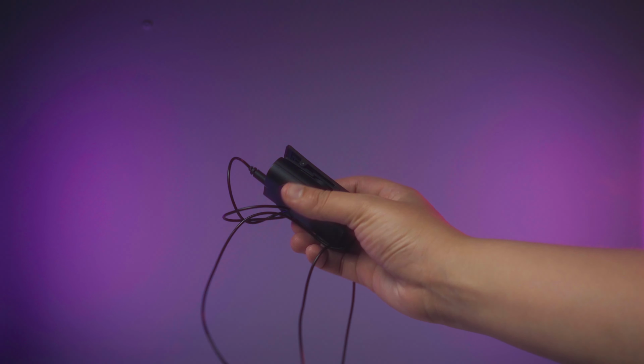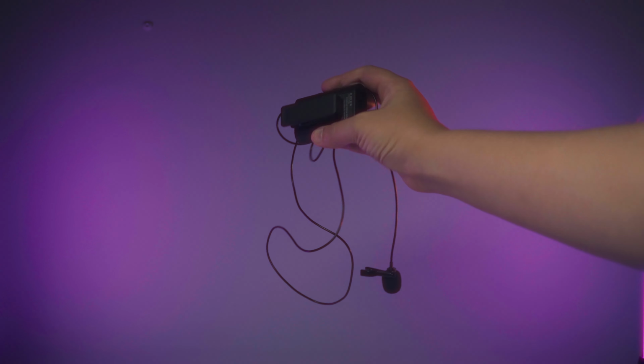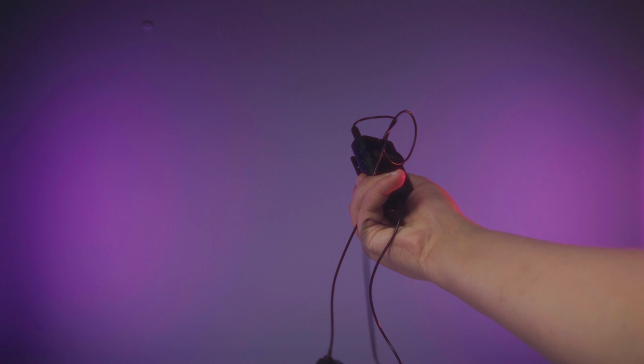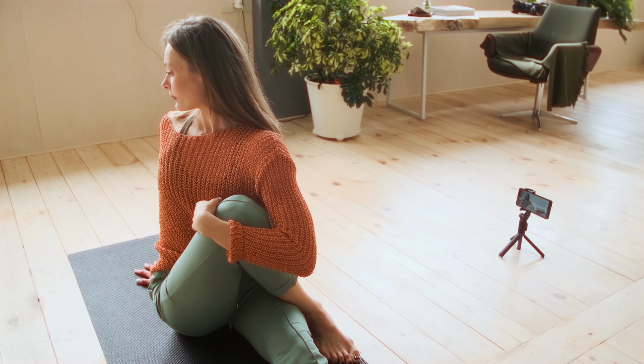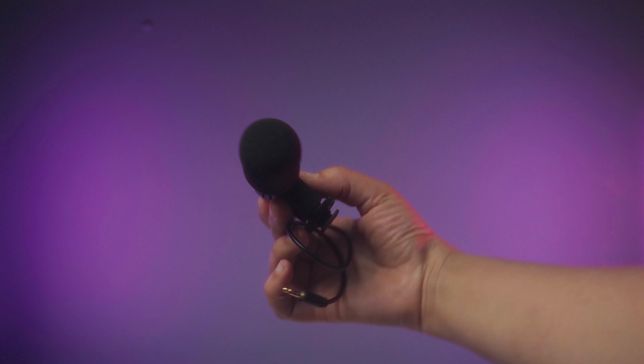Now, lavalier microphones are great for interviews and situations where you want to be hands-free. Okay, so since these microphones are hands-free, they are obviously unobtrusive. At the same time, they are omnidirectional, so they pick up some ambient sound, but that's okay because you can fix that in post.